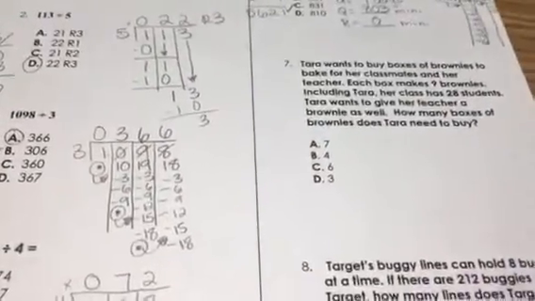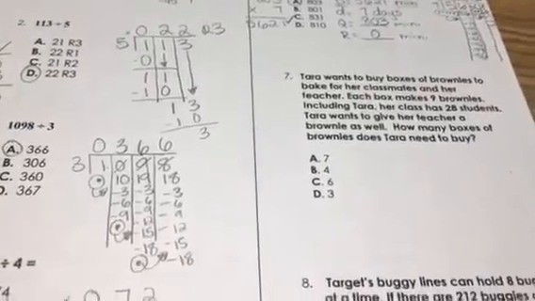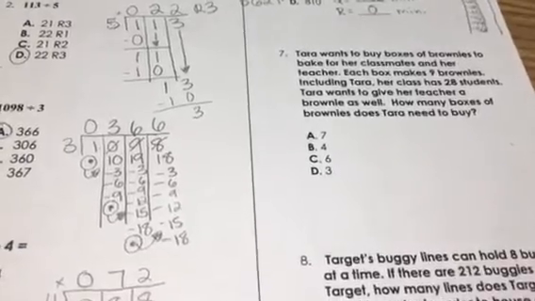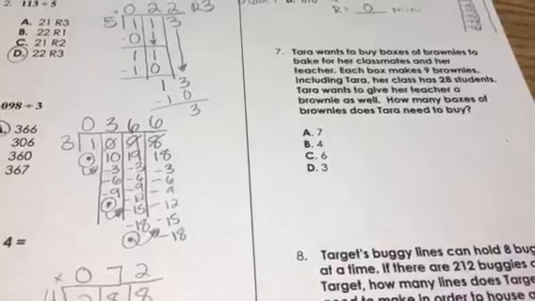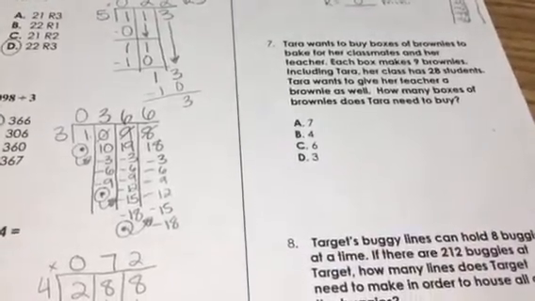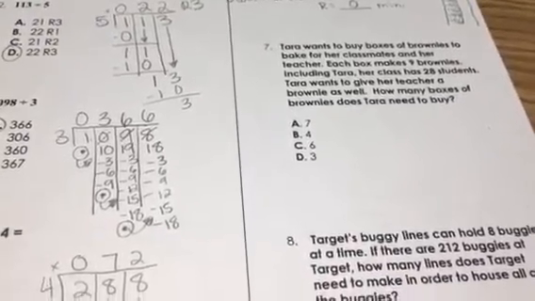Alright, number 7. Tara wants to buy boxes of brownies to bake for her classmates and her teacher. Each box makes 9 brownies. Including Tara, her class has 28 students. Tara wants to give her teacher a brownie as well. How many boxes of brownies does Tara need to buy? So there's a lot in this problem.